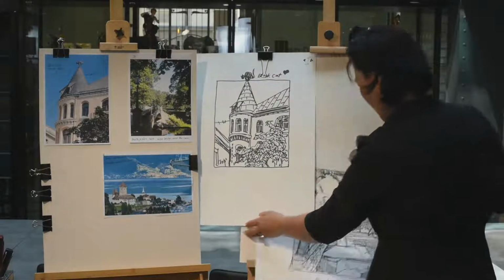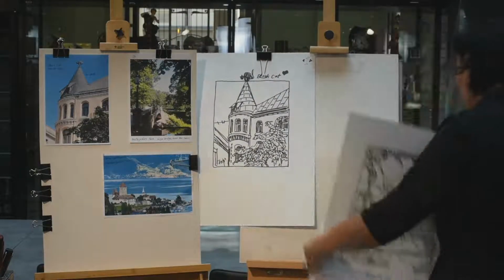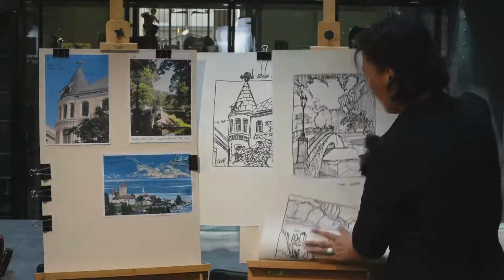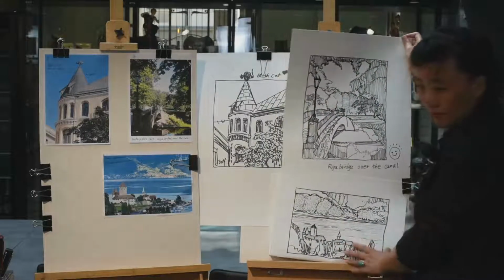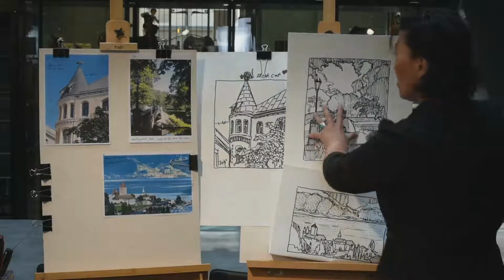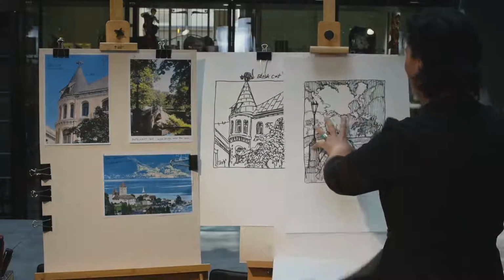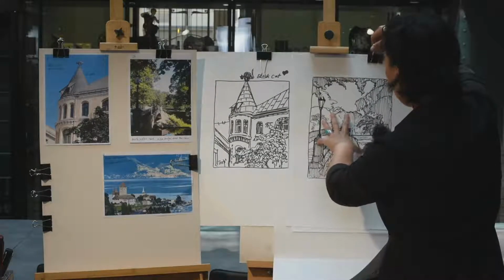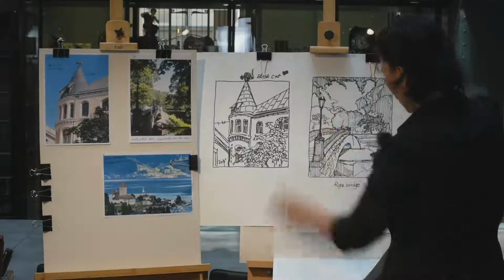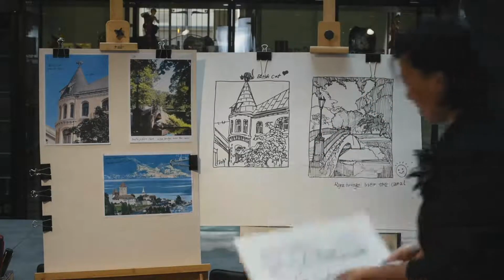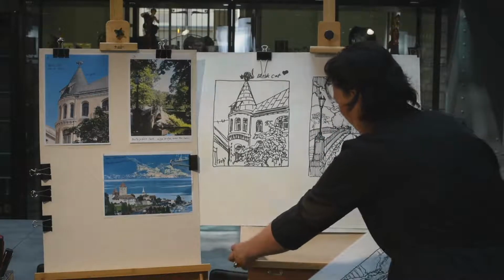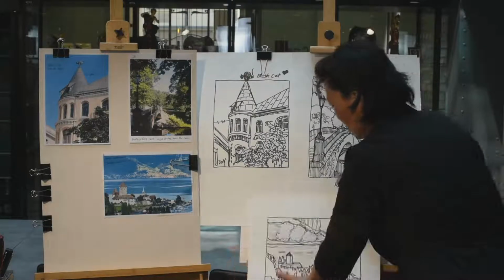Okay, let's try the second. I don't have more. Okay, these 2 parts. The last one, maybe we show here.